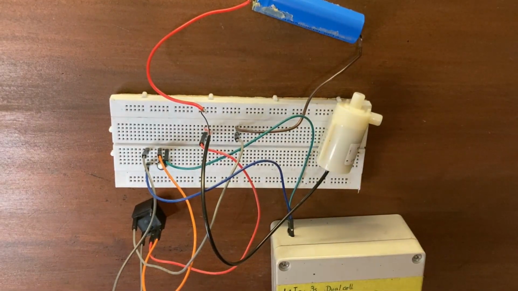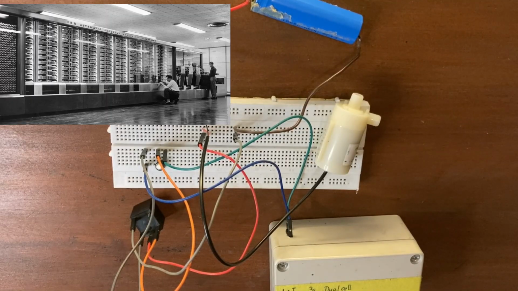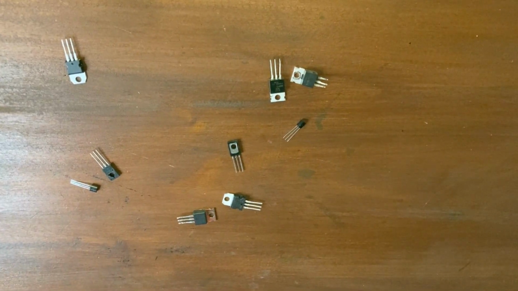Right. Relays were actually the brains of early computers like the Harvard Mark I. But as technology advanced, something smaller, faster, and quieter was needed. That's when transistors came into play.